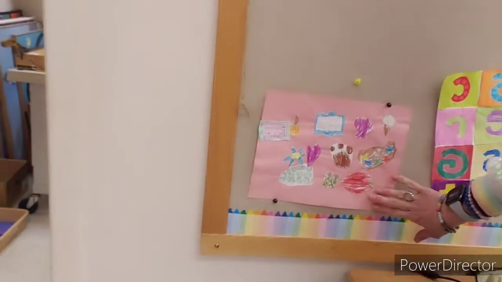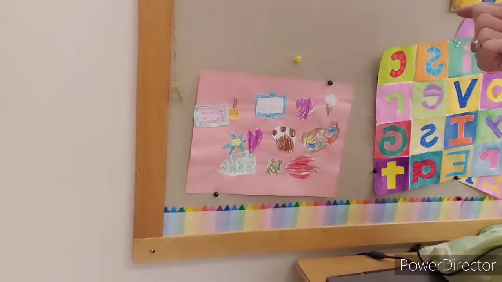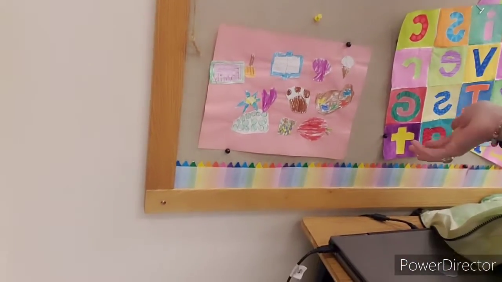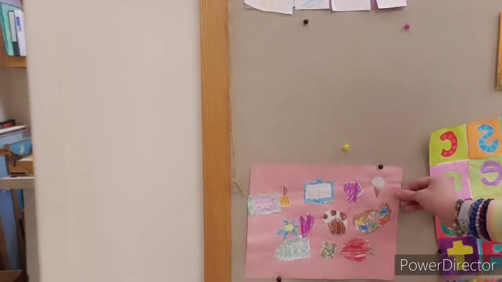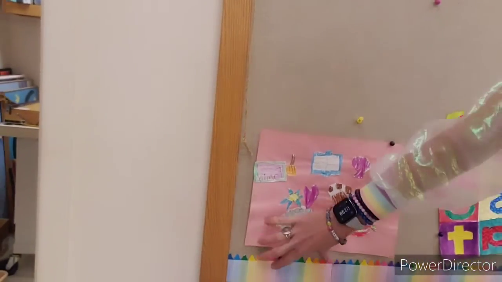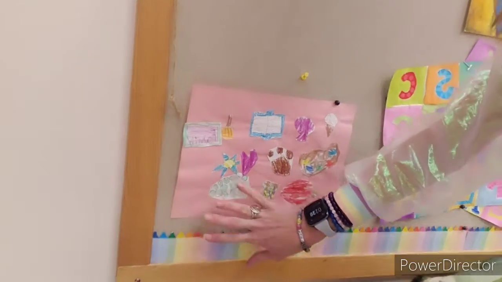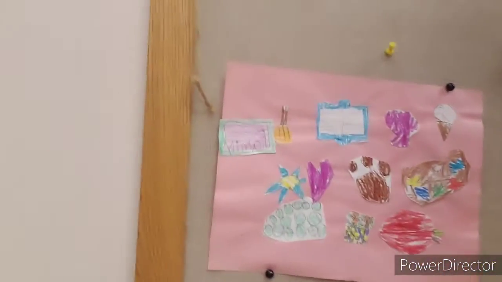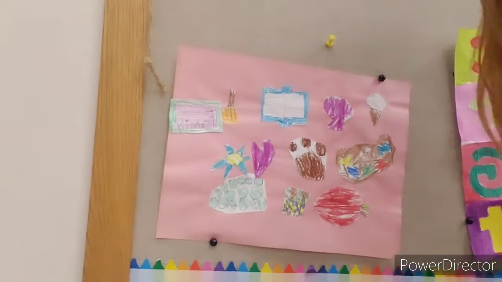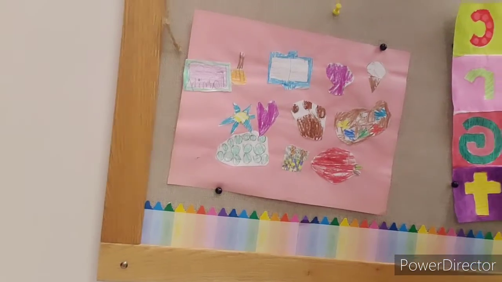So I just use it as an example because I think it's a great use of shapes. And it's a great representation of what art is. It's fun. It's not something that we have to be really worried and stressed about. Everything does not have to look perfect for it to be really, really great. Does that make sense?